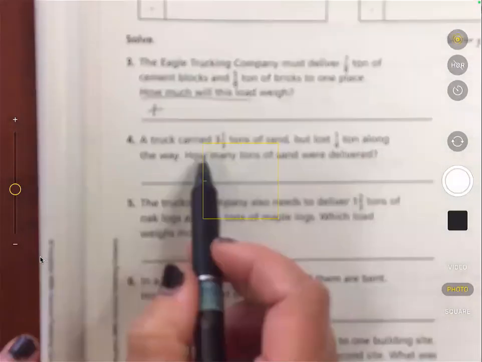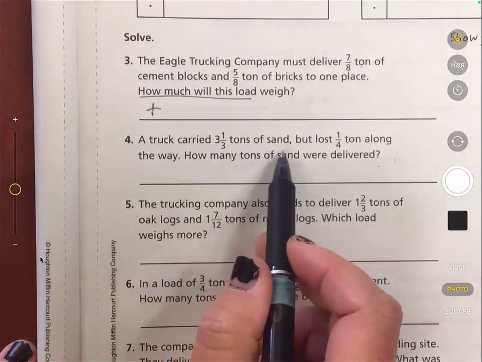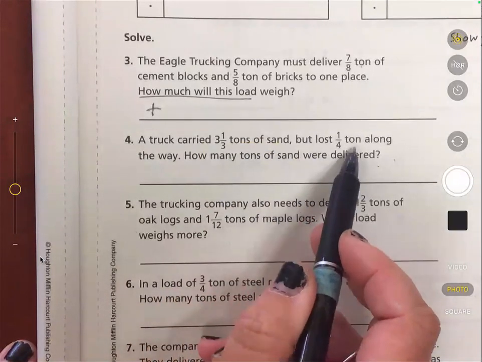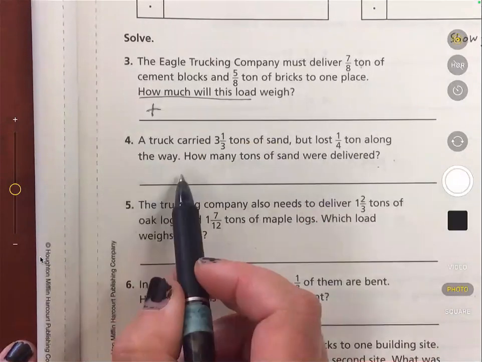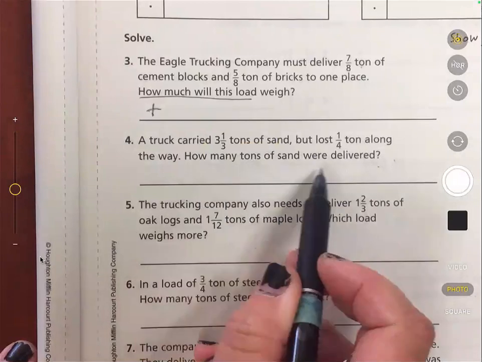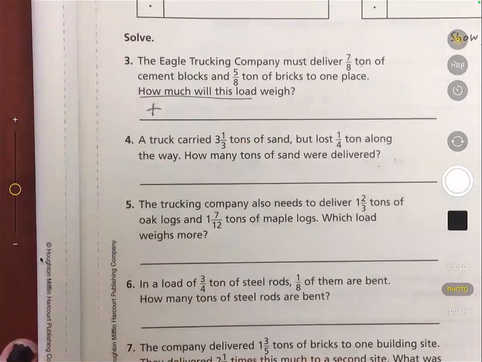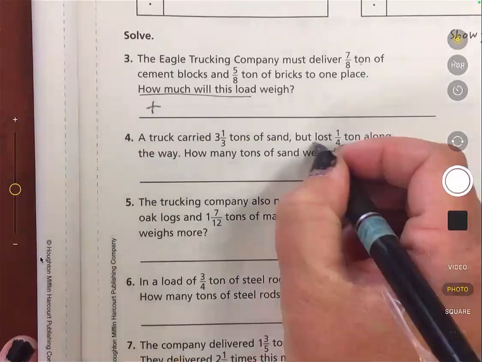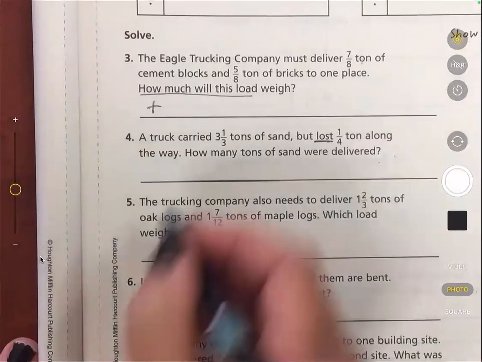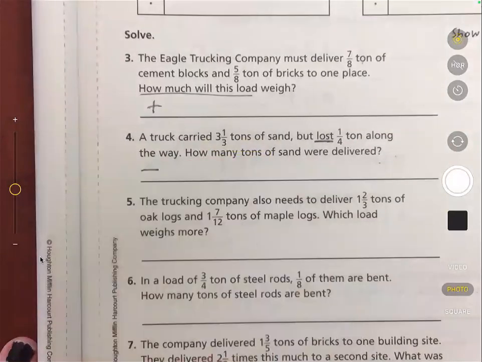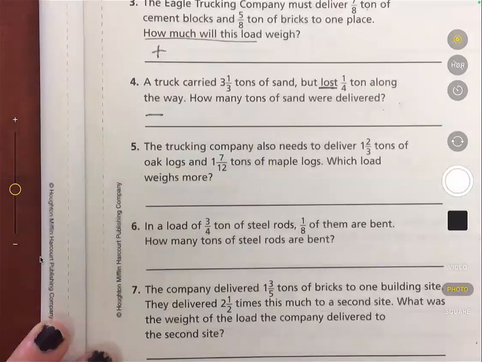A truck carried 3 1/3 tons of sand, but lost 1/4 ton along the way. How many tons of sand were delivered? Subtraction. It lost some sand, so we're going to subtract because that fell out. We don't have it anymore.